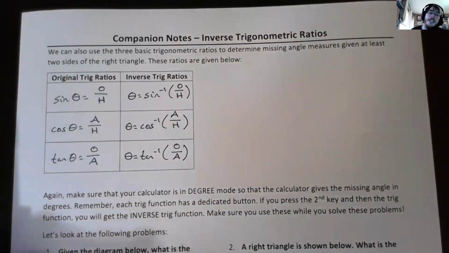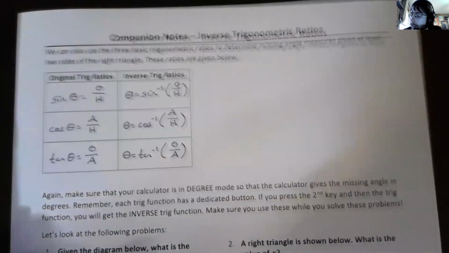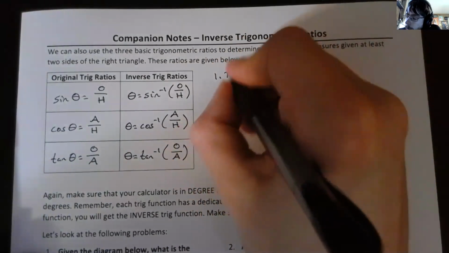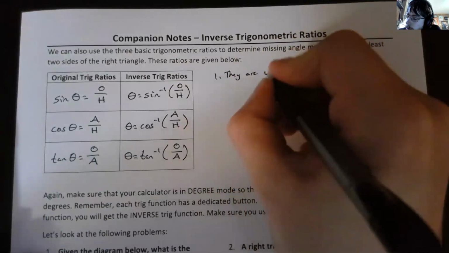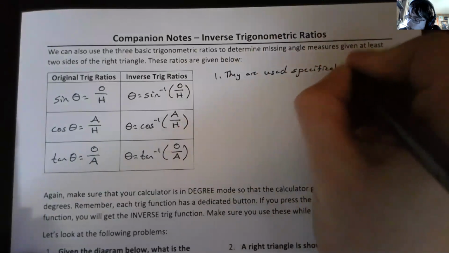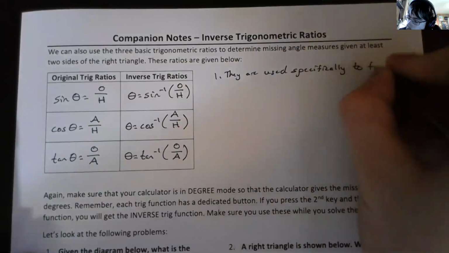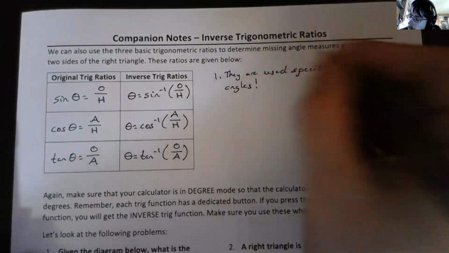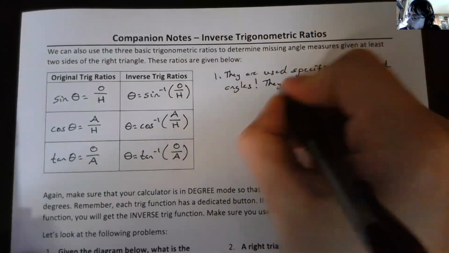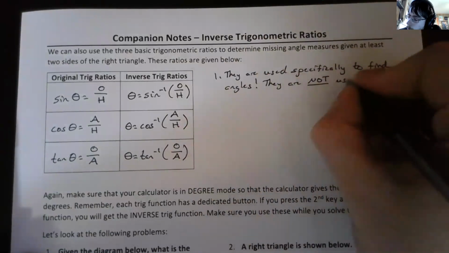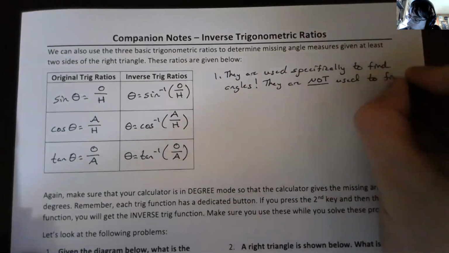So here are three important notes about your inverse trig ratios. Number one, they are used specifically to find angles. They are not used to find sides.